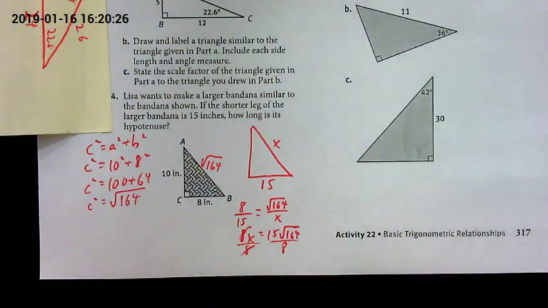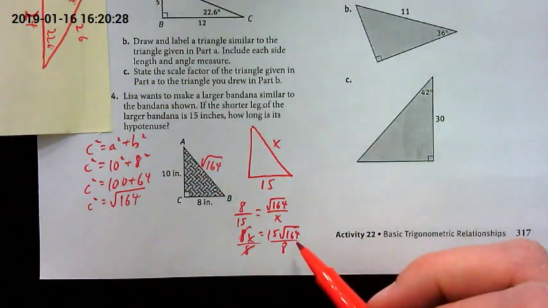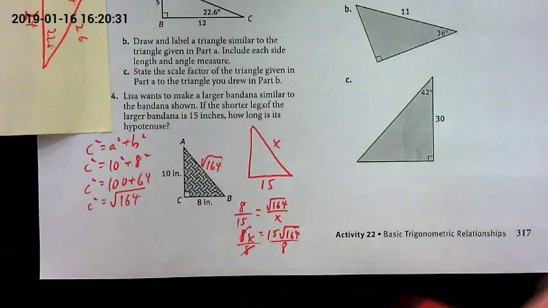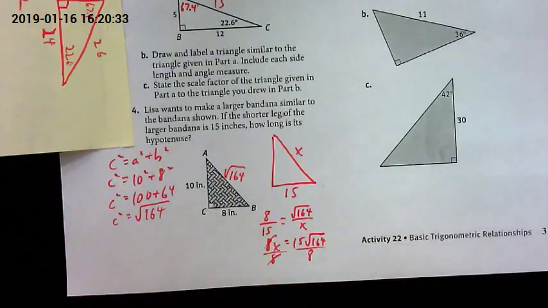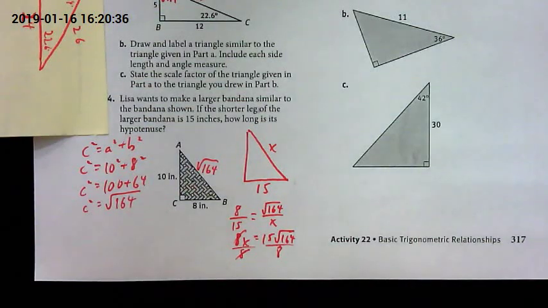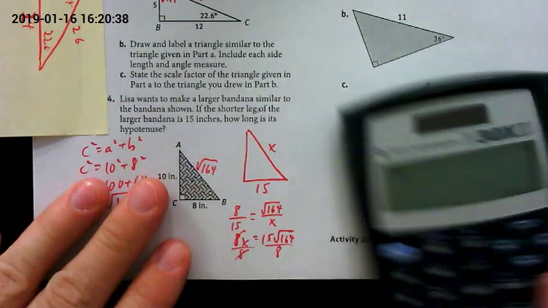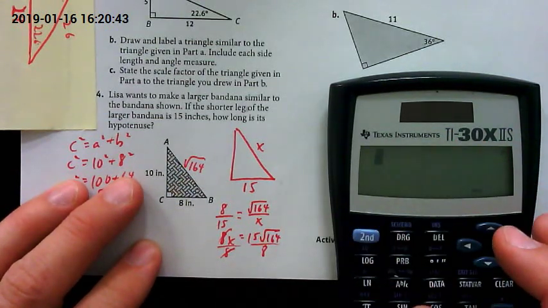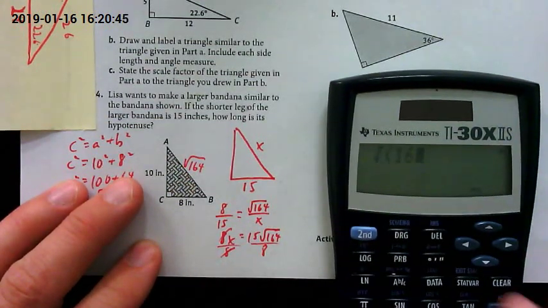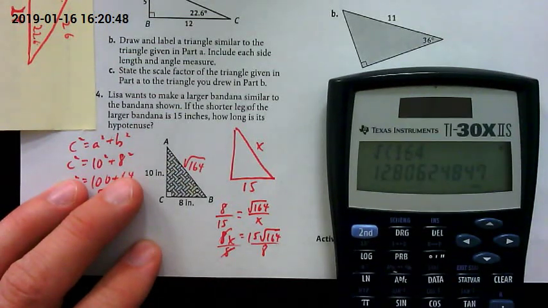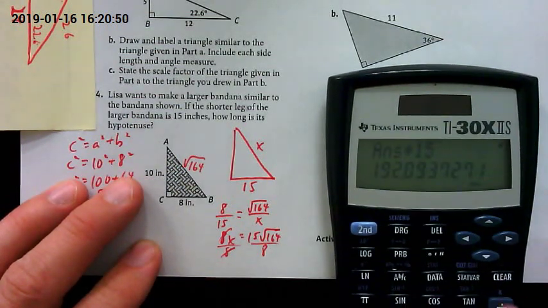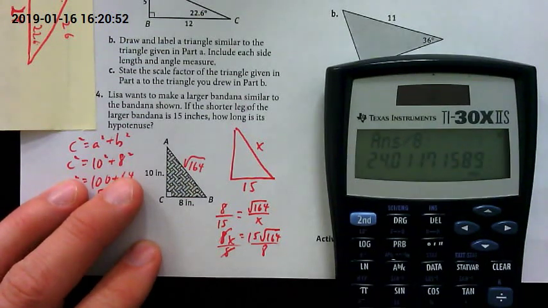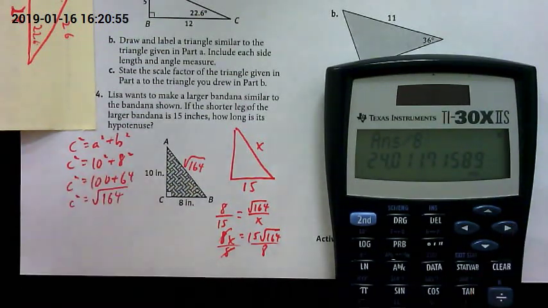I'm just going to plug that whole thing into the calculator. So I'm going to do the square root of 164, and then multiply that by 15, and divide by 8. So we have 164. So square root, oops, where's my square root on here? Yeah, there it is. Square root of 164, times 15, divided by 8 is 24. And it didn't say what to round to, but it's 24.01. I'm just going to round this off to a whole number of 24.